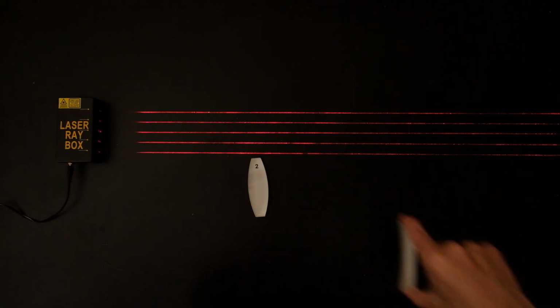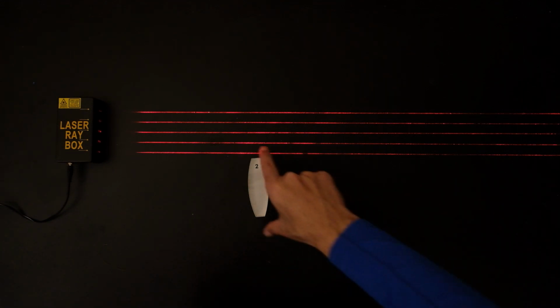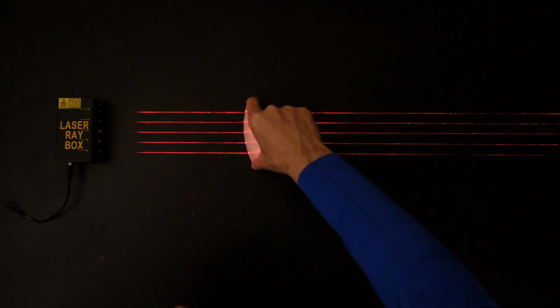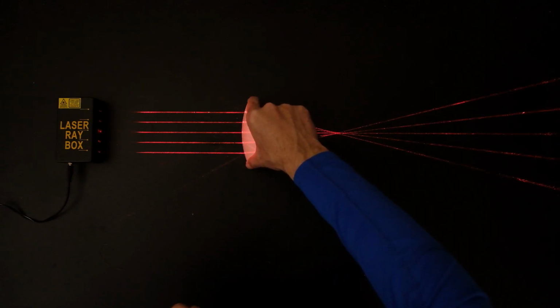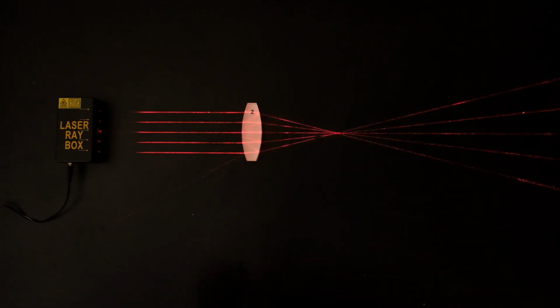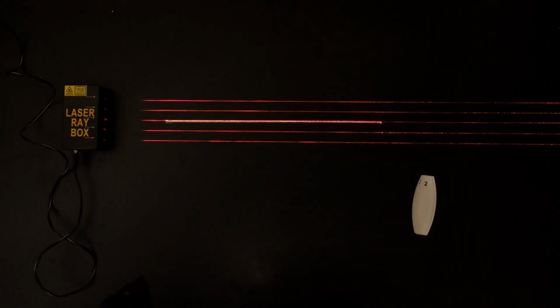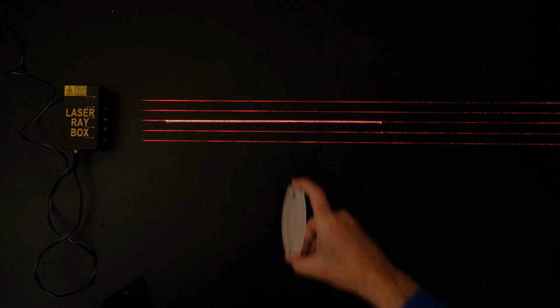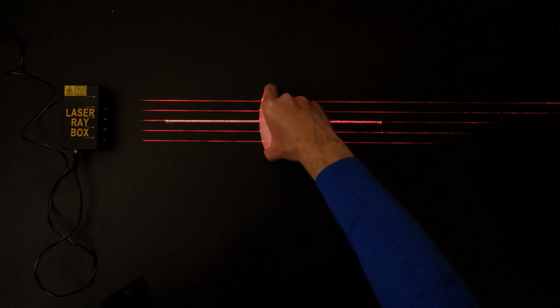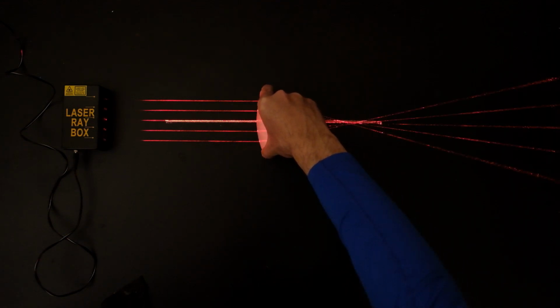Okay, let's start with lens. We'll use this lens, which is convex lens. Okay, now let's see how this lens works. So I have 5 light rays, and I put the lens somewhere around here.